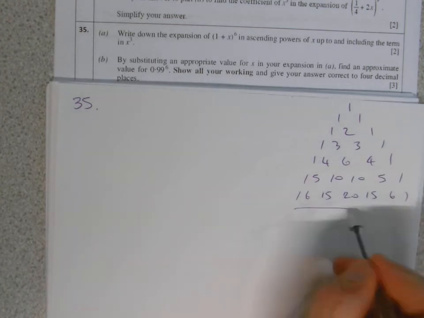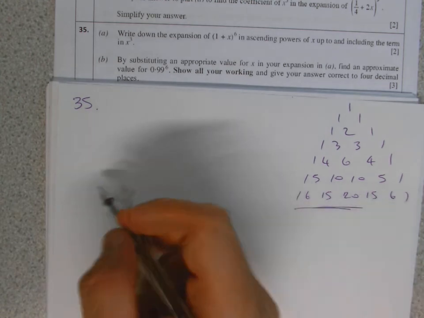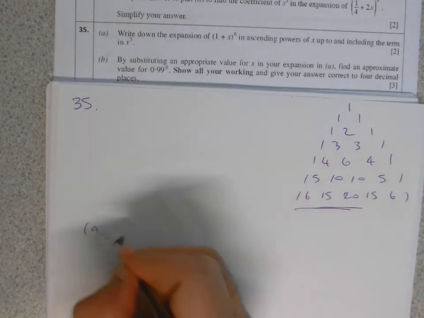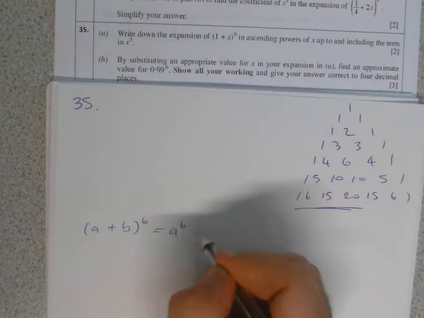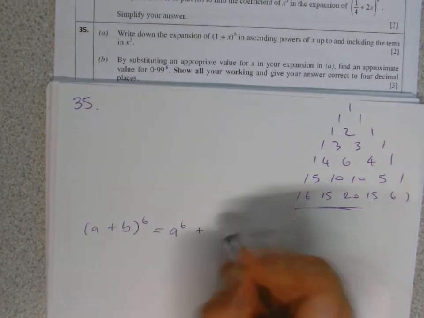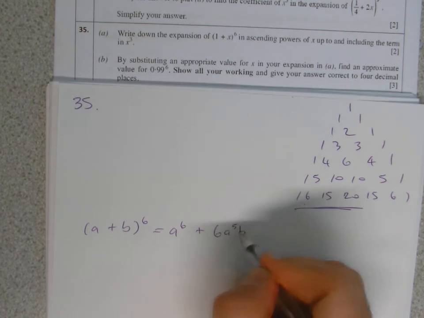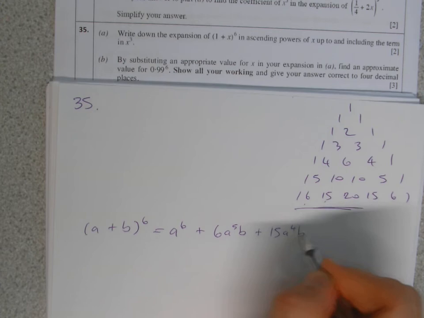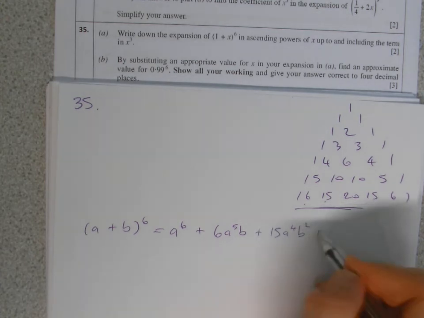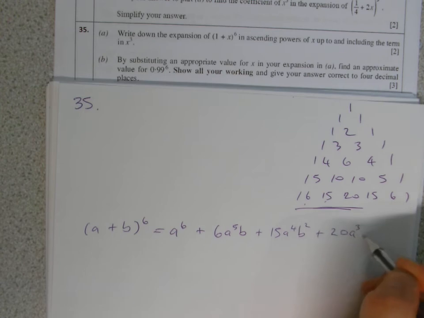So we need the first four terms there, okay? Again, what I advise you to do is write (a + b)^6. So this will be a^6 plus 6a^5b plus 15a^4b^2 plus 20a^3b^3.